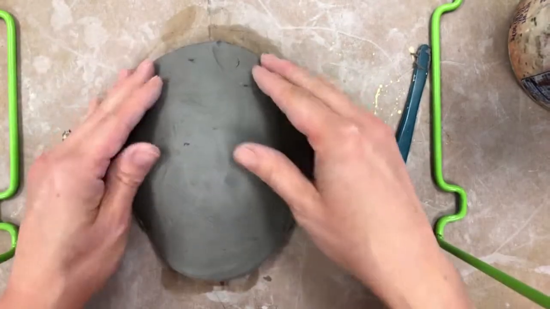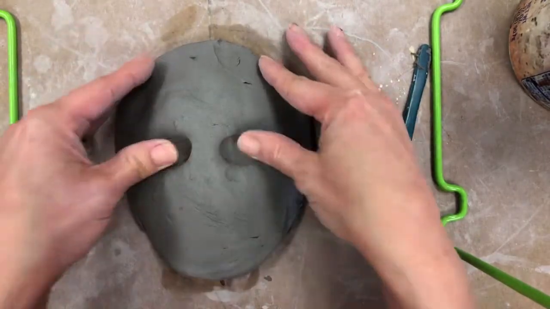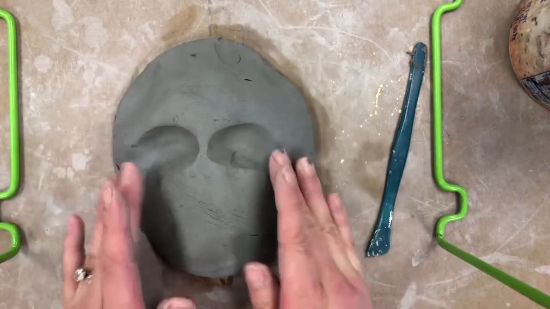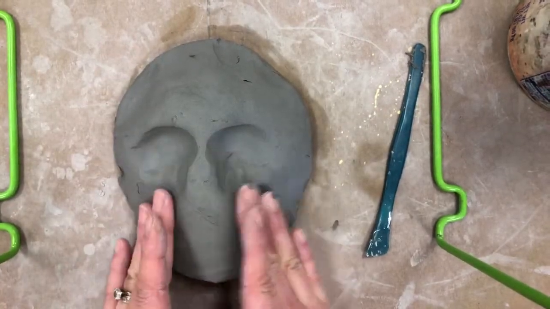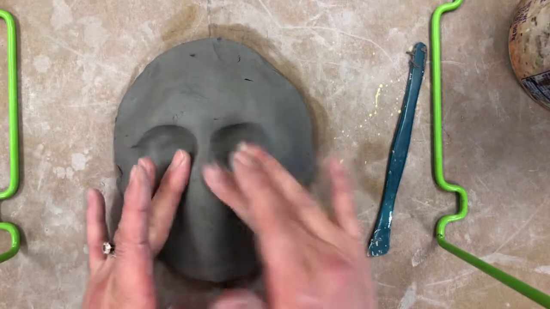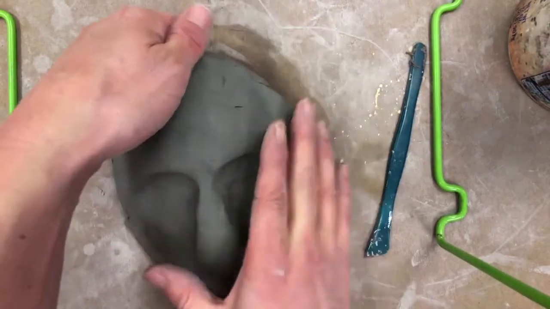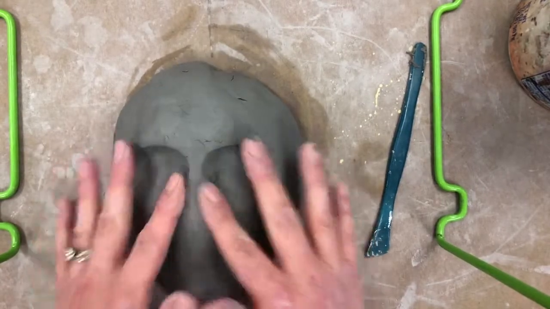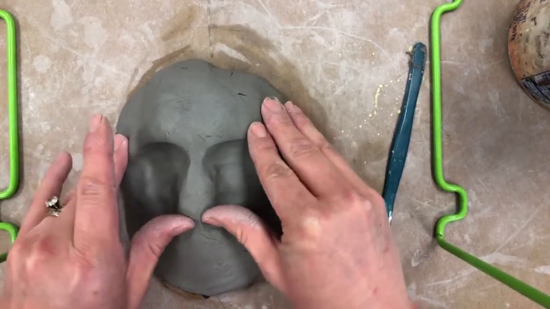All right, so now I'm going to take my thumbs and make eye sockets. And then I'm going to take my fingers and push the clay up to create a bridge of a nose. Now, often you may want to make your forehead larger. You may want to make sure you leave room for a mouth. So the nose, I'm going to make a little short nose.